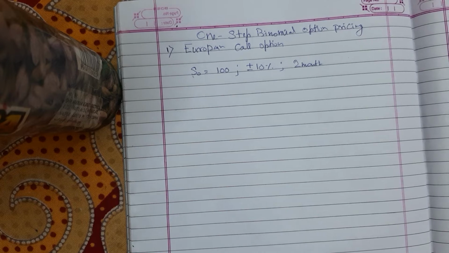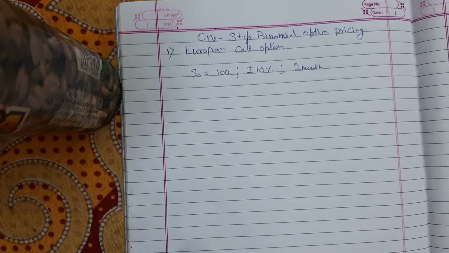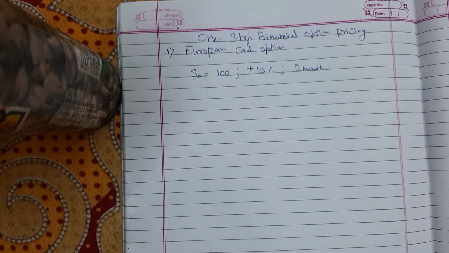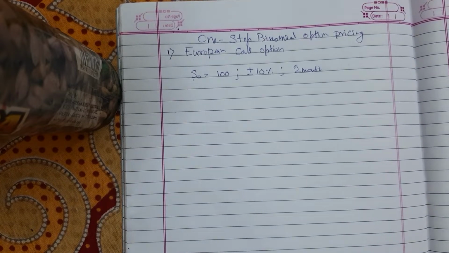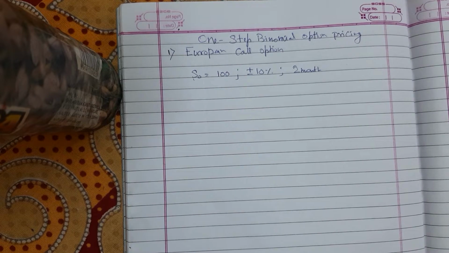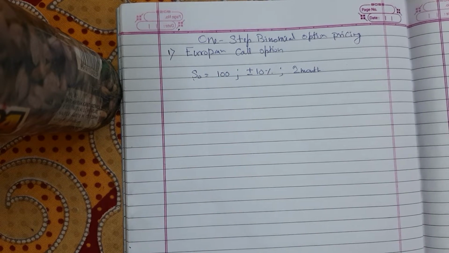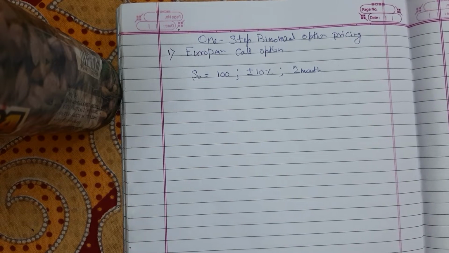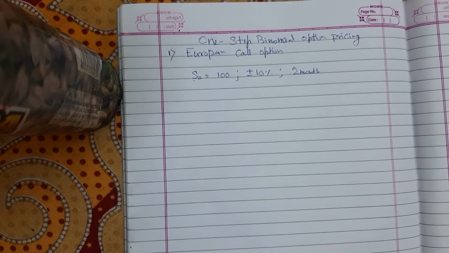Hello everyone. Today we are going to discuss the one-step binomial option pricing model, in which we will be valuing a European call option. Here I have considered a stock whose current market price is 100 rupees, and it is expected that after 2 months its price will either increase by 10% or decrease by 10%.